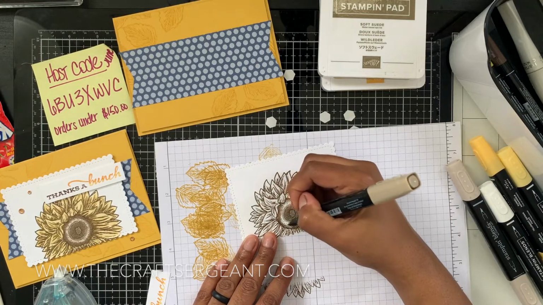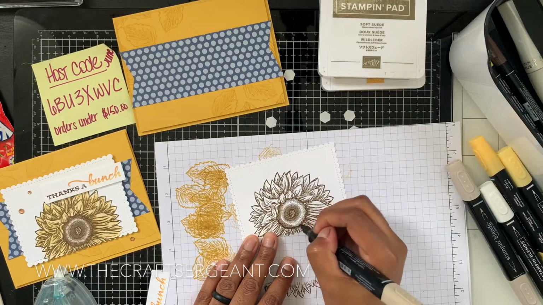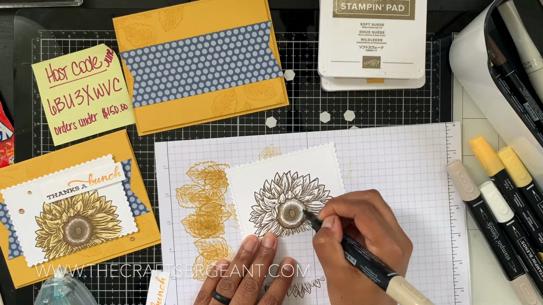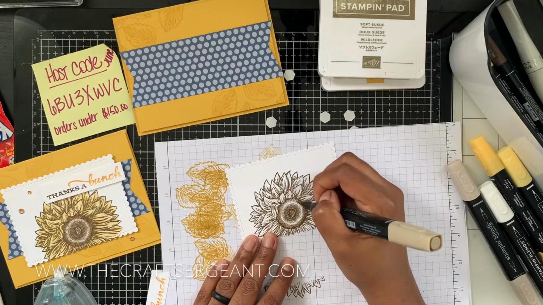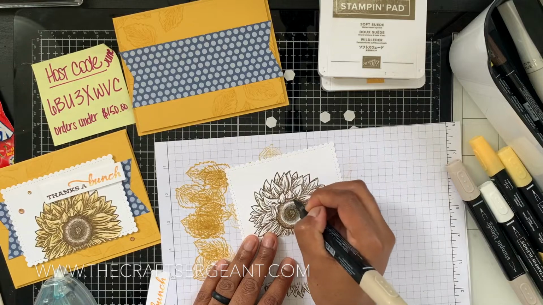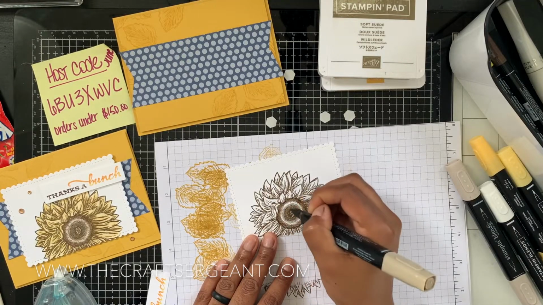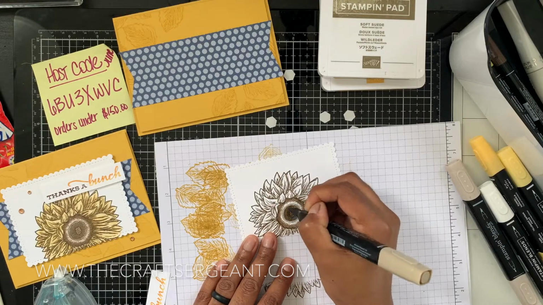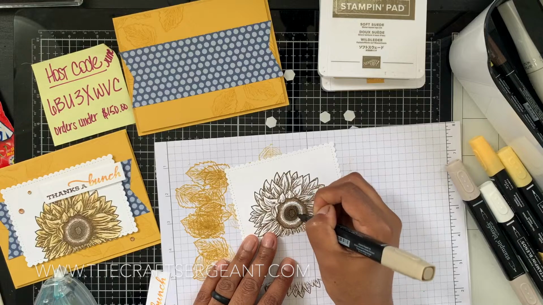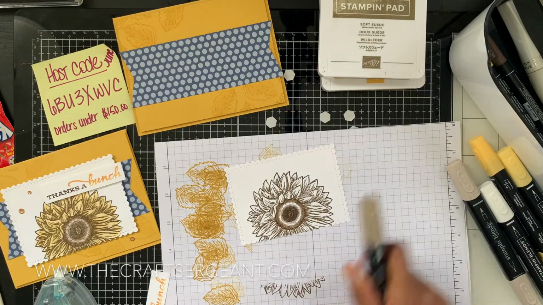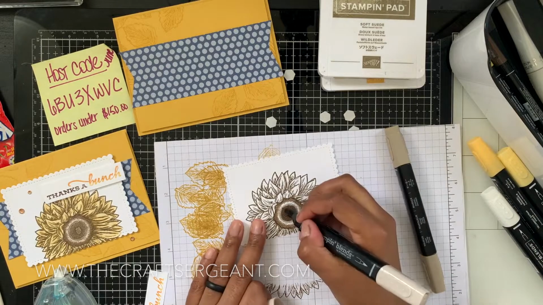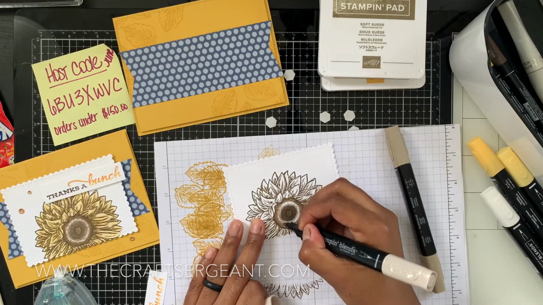And we're gonna go around the edge, just like this. And we're going to color in with the dark. And we're going to do the same for the center as well. And then I'm going to take my lights and we're going to go in the center.